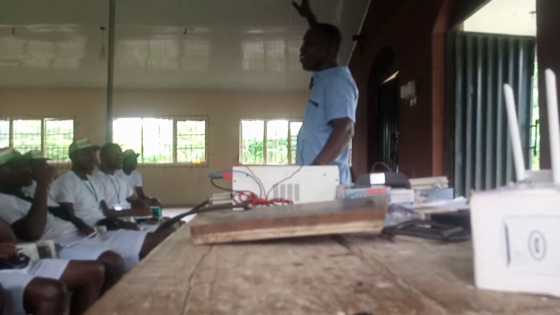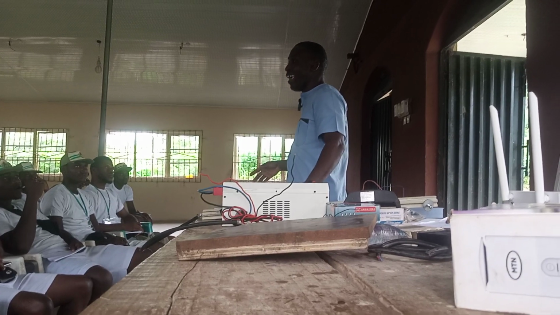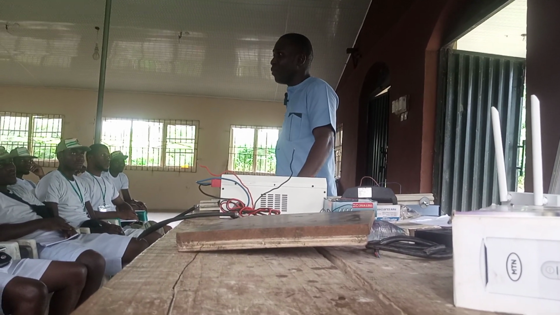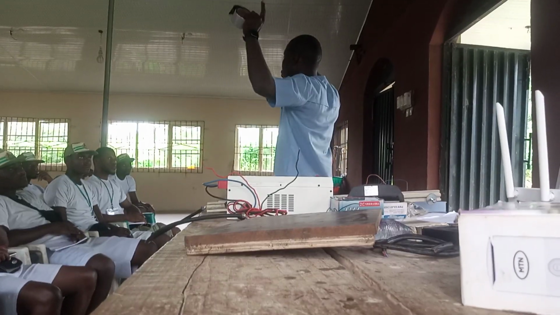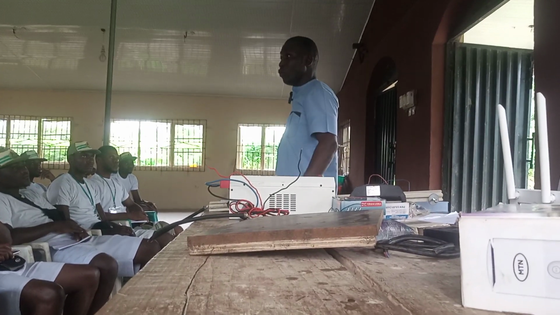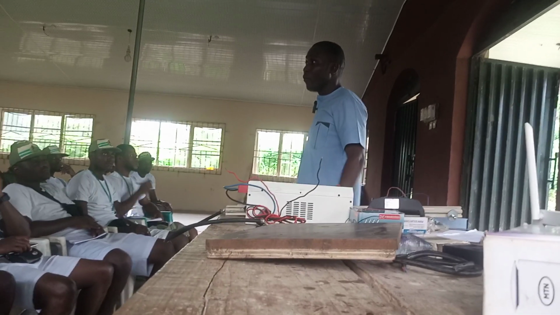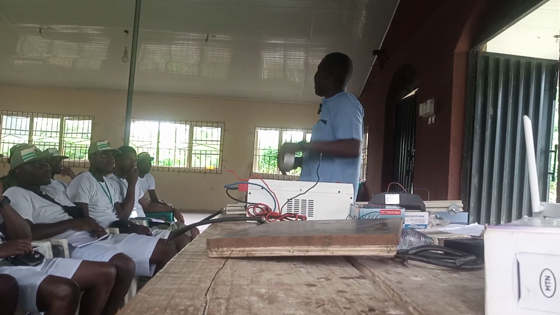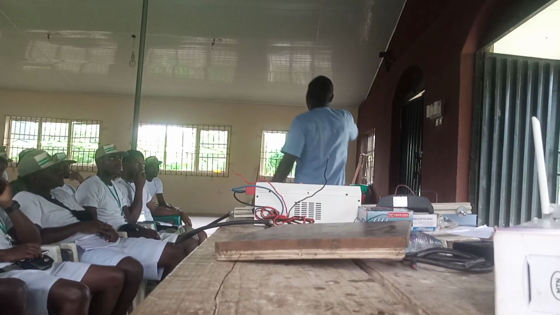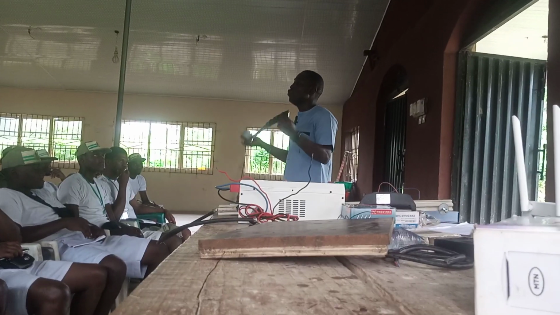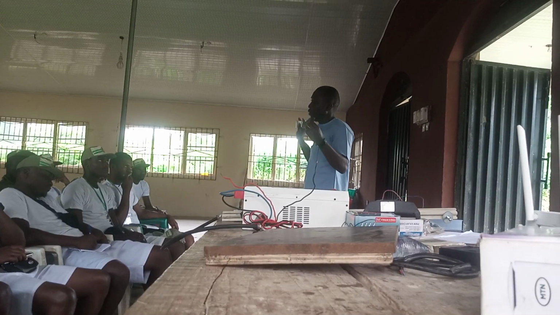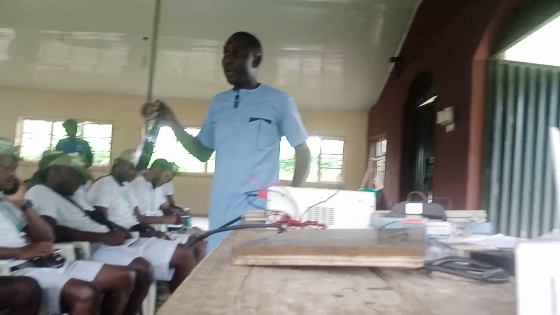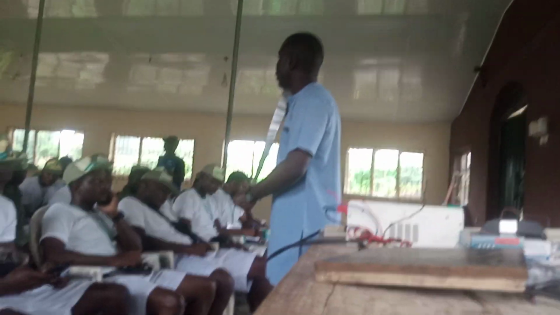So the moment rain falls, imagine you are in a hotel and the water starts pouring on the bed where you are. It's not only that, it can also damage the POP. You know when water starts falling on POP, what will happen? Your POP will collapse. So for us to prevent your rack from leaking water through the roof, we have this thing that we use. We call it flash bar. Flash bar.